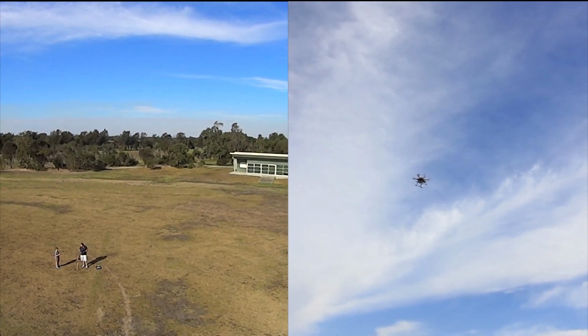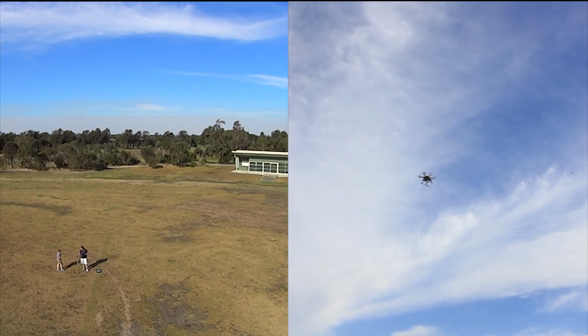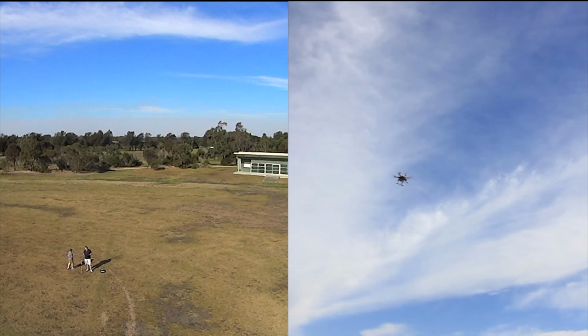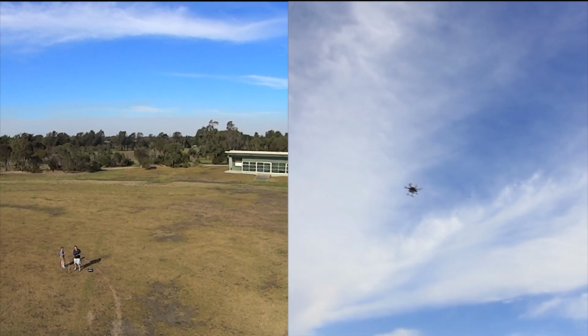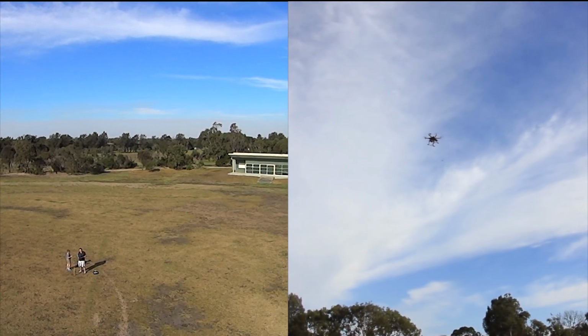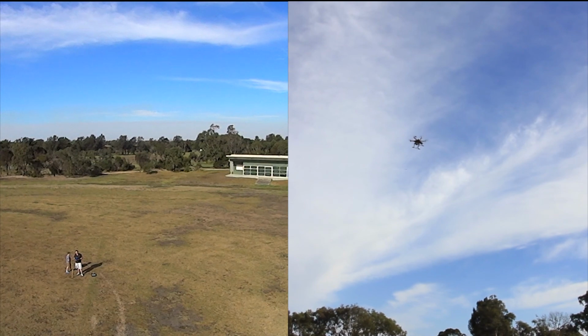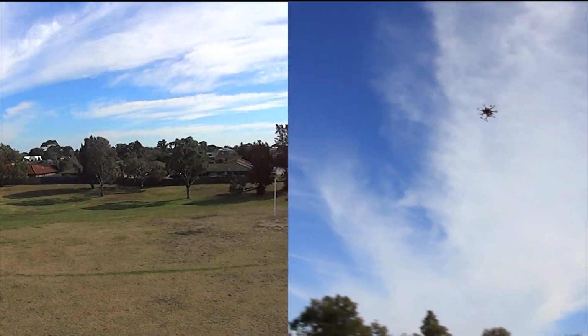So after you finish the waypoint, your hexacopter will just hover like it is now. And you can choose what to do with it. You can send it on another waypoint track, or you can just land it. So it's doing the back landing right and coming down.